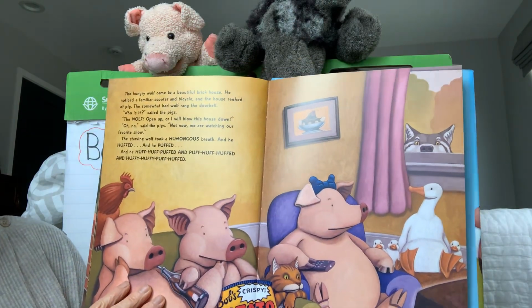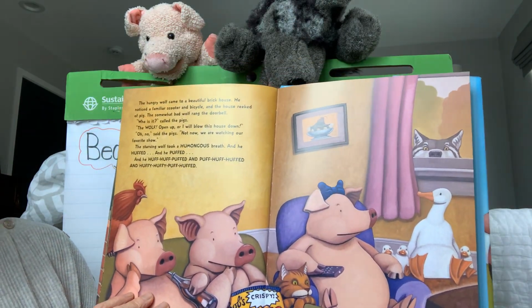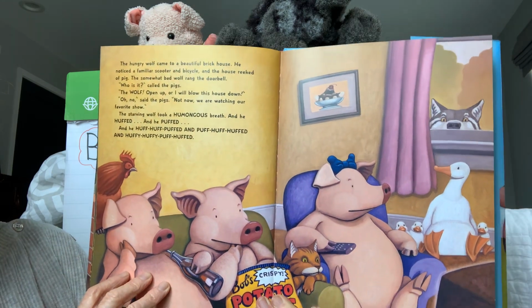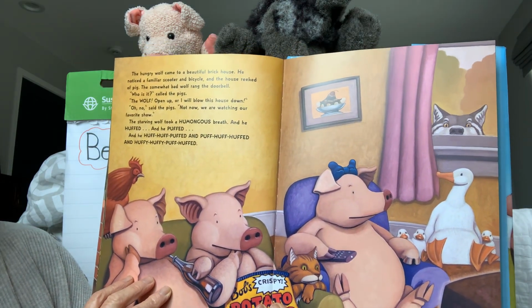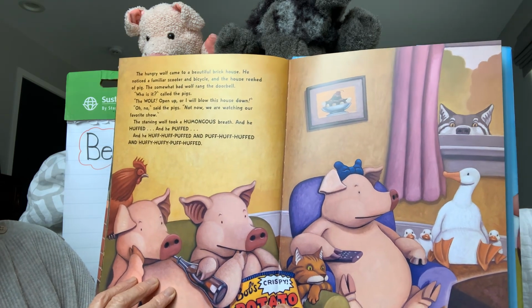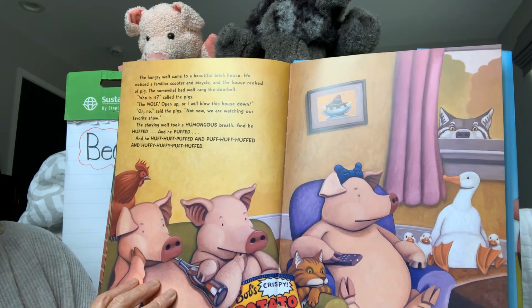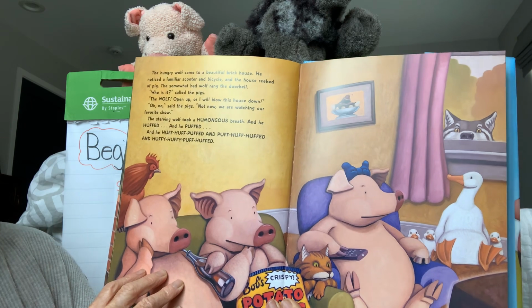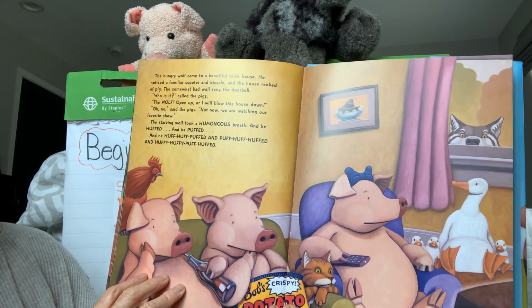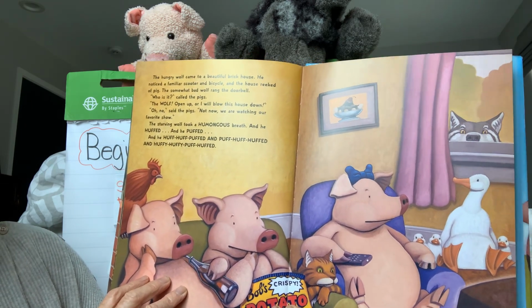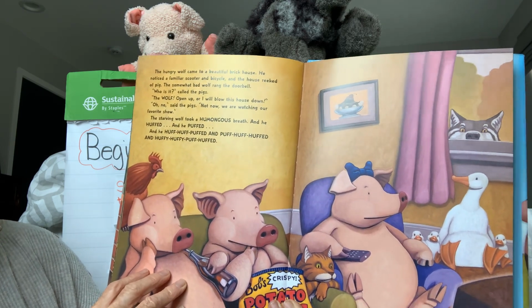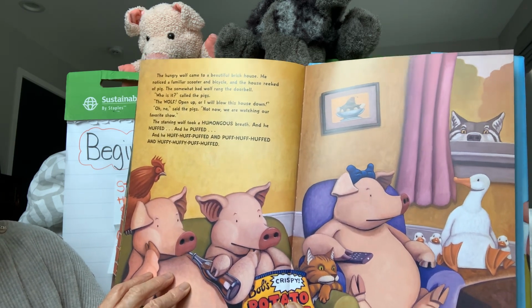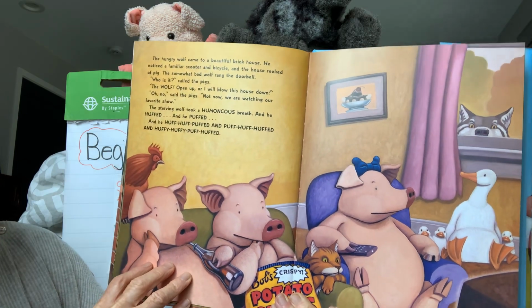The hungry wolf came to a beautiful brick house. He noticed a familiar scooter and bicycle, and the house reeked of pig. The somewhat bad wolf rang the doorbell. "Ding dong!" "Who is it?" called the pigs. "The wolf! Open up, or I'll blow this house down." "Oh no," said the pigs. "Not now. We are watching our favorite show."